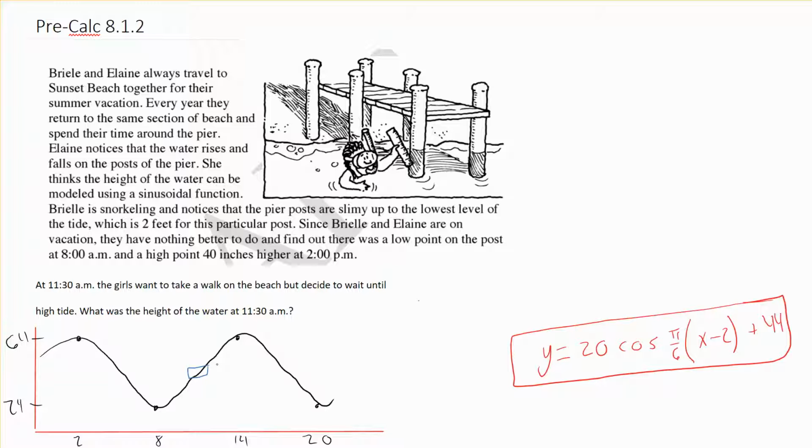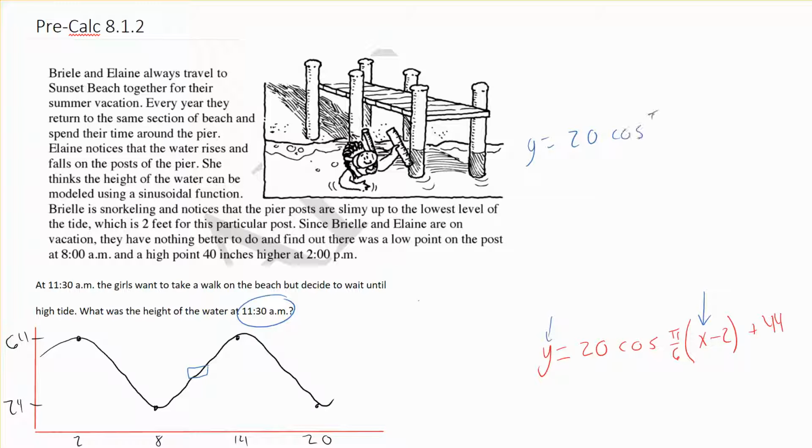But really, to find the height of the water, this function y represents the height of the water. So if I just put in the value 11.5 for x, then I should get the height out. So y equals 20 cosine pi over 6. And if I go 11.5 minus 2 plus 44, I should get that value. And I think I get out the value of 49.18 from my calculator. And that's in inches.